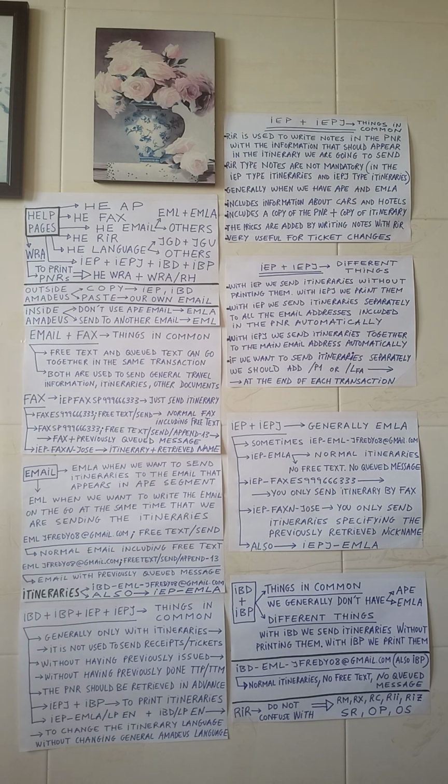Now I am going to analyze this page, okay? The differences that exist between IEP and IEPJ. With IEP, we send itineraries without printing them. With IEPJ, we send itineraries while printing them at the same time.